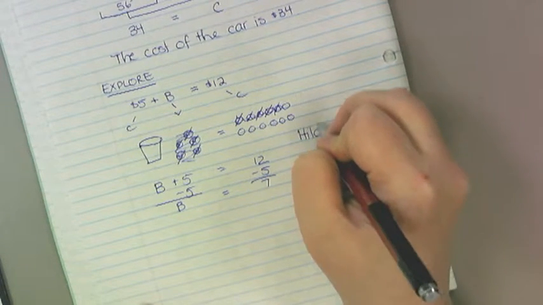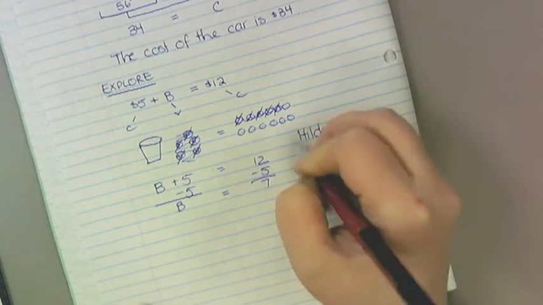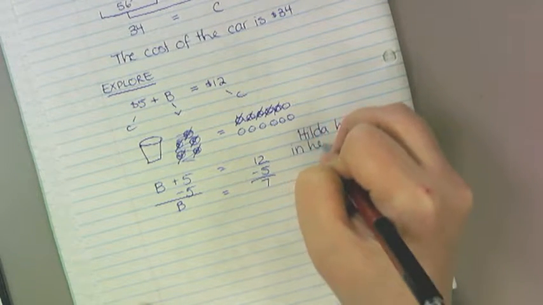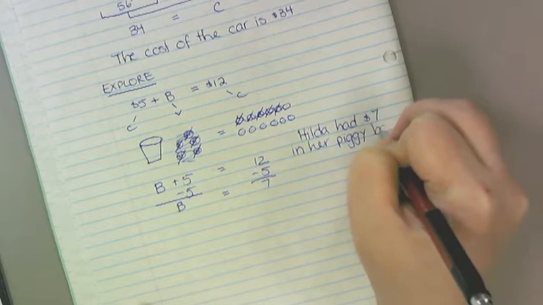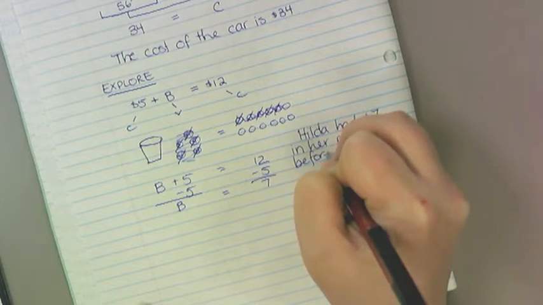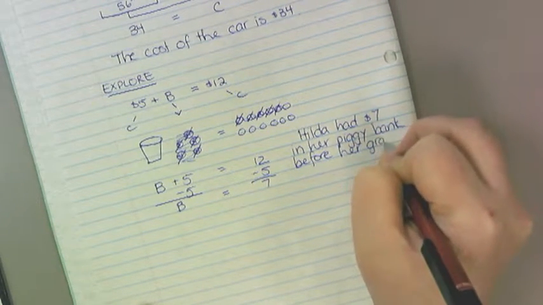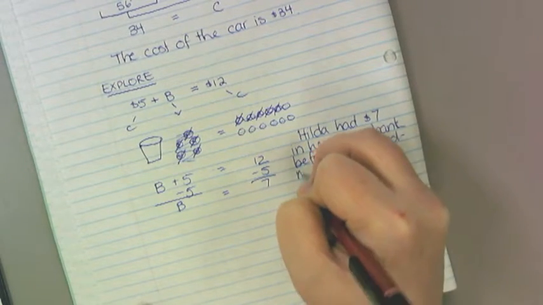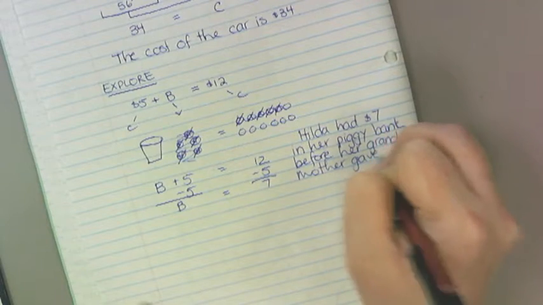Hilda had $7 in her piggy bank before her grandmother gave her money.